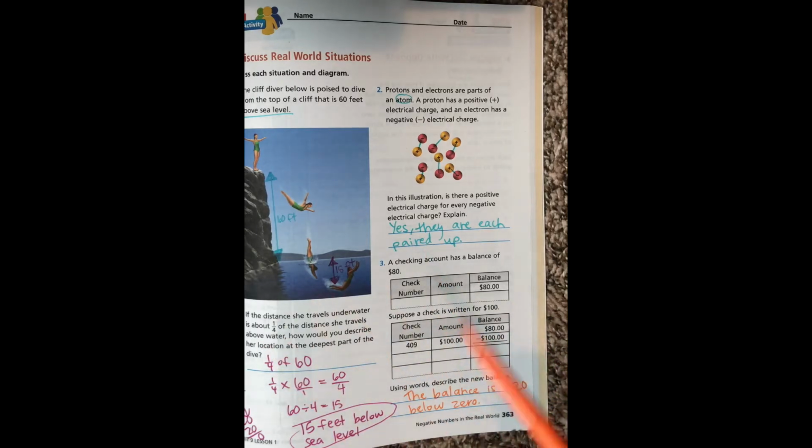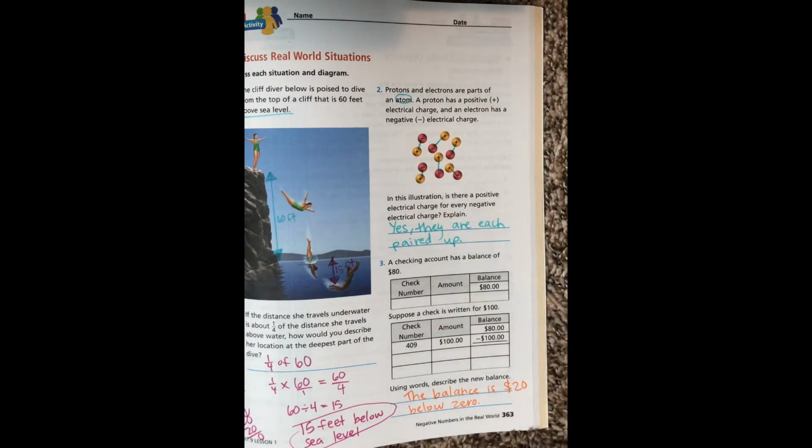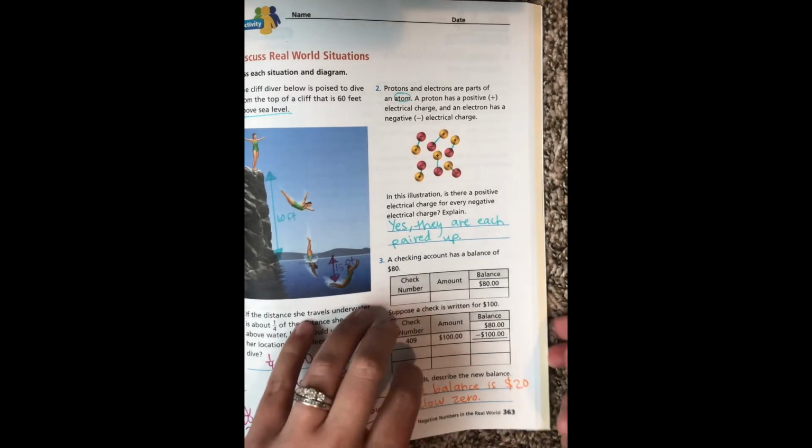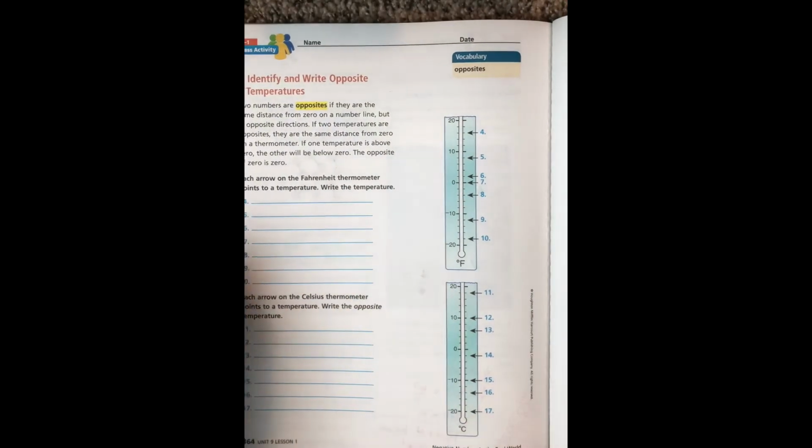All right, so these are 3 pretty simple real-life examples of when it would be helpful to understand negative numbers. We didn't really talk about the words negative necessarily, except when it said a negative charge, but that wasn't a math thing. But this is getting you familiar with the idea that negatives do exist in real life. So, to finish up this lesson, I told you it was a quick one.